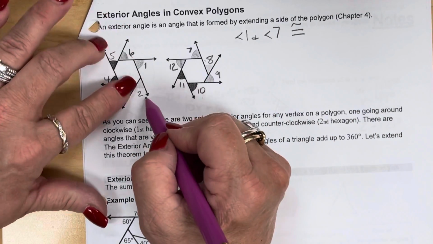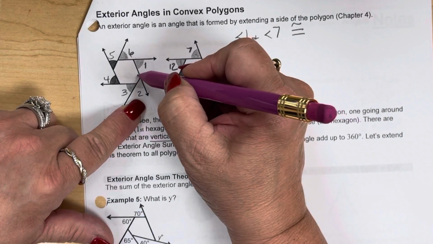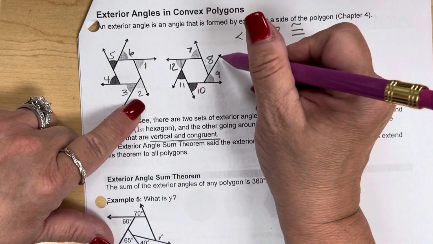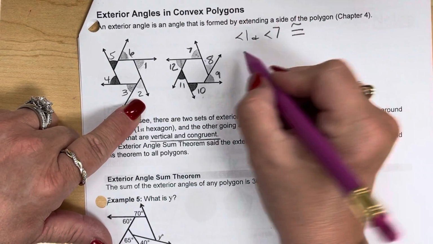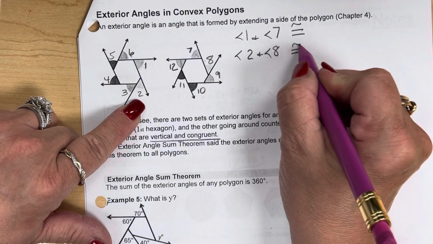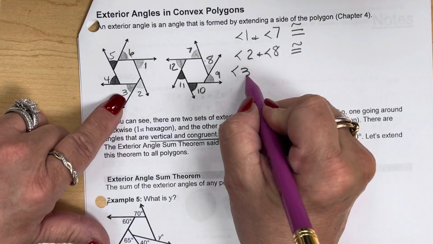So now let's keep moving around. 2, and if you look carefully, it's going to be something that goes right here, which would be angle 8. So angle 2 and angle 8 are congruent to each other. Now we can continue on around to angle 3.